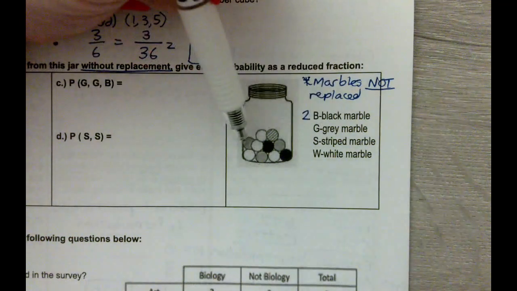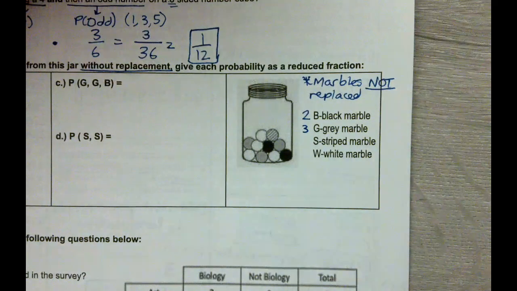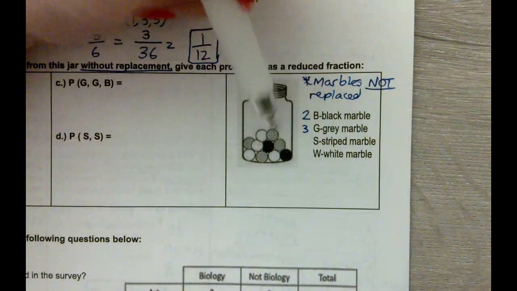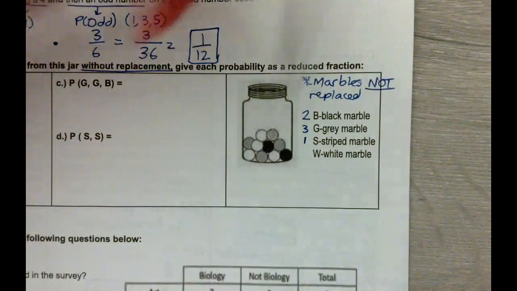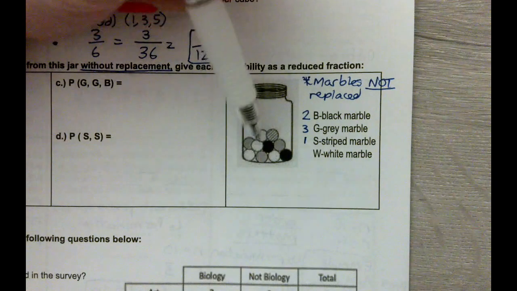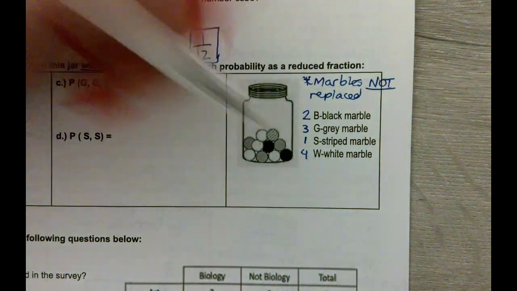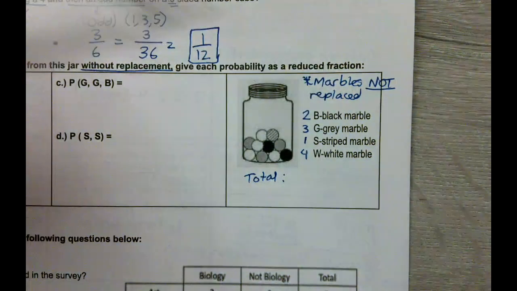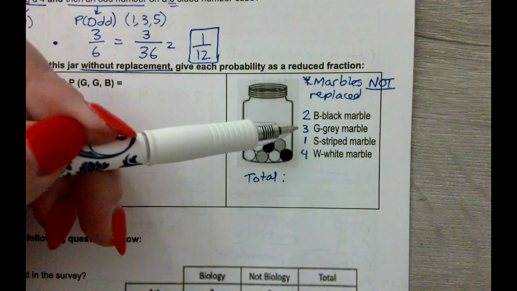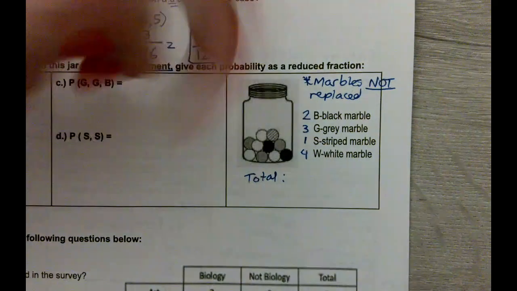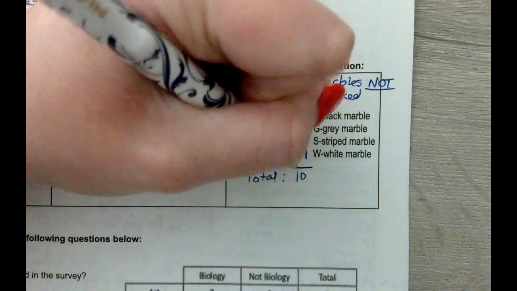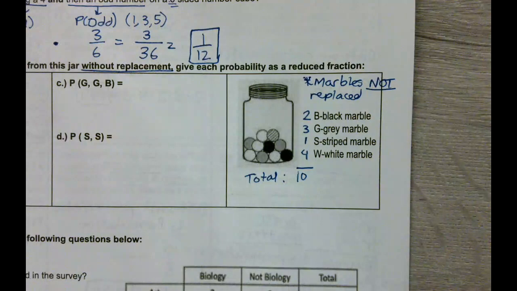The gray marbles, so the lightly shaded in, there's 3 of those. The striped marble, there's only 1. So what's left, just the plain white ones, there's 4 of those. And then the total, you just add those up. 2 plus 3, that's 5, and 1 is 6, and 4 is 10. So, you have a total of 10 marbles in the jar.